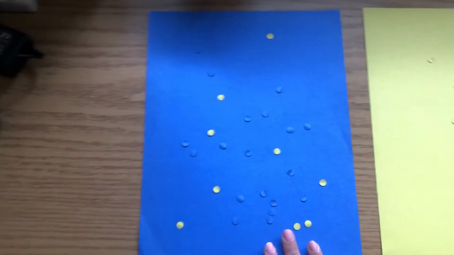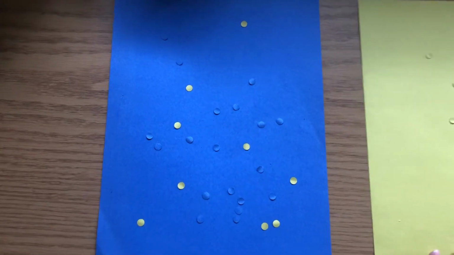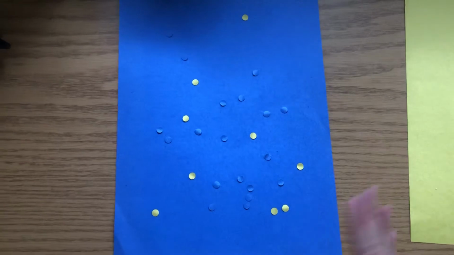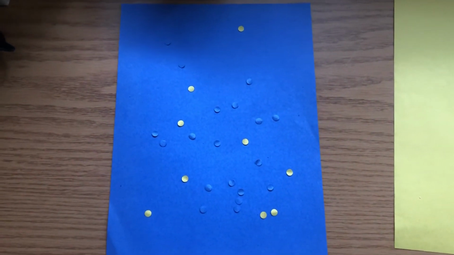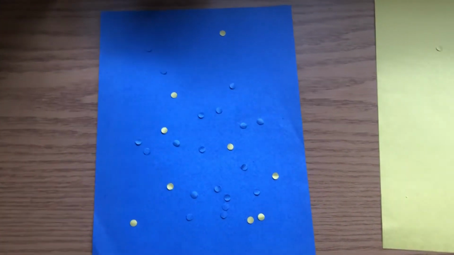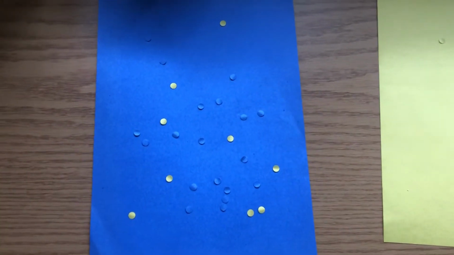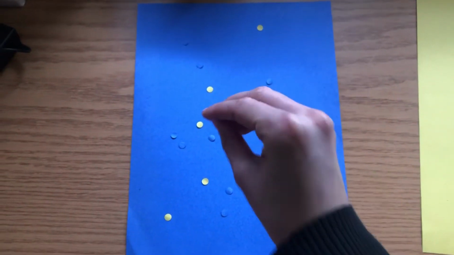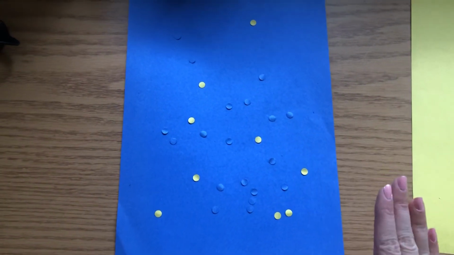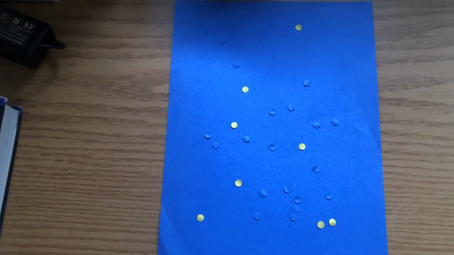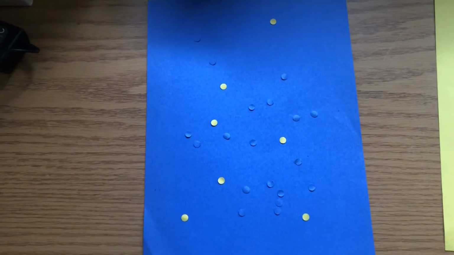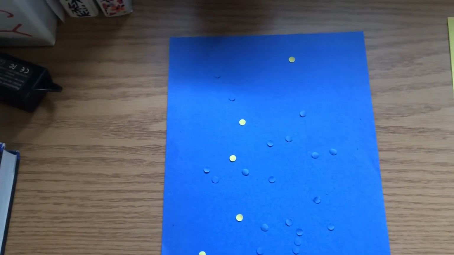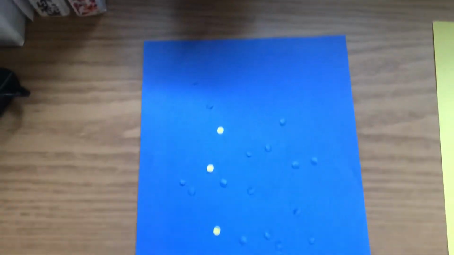So let's go first to our dark blue environment. Looking at this environment, we can see that there are many more blue organisms than yellow, and that the yellow really stand out. Now, just to give you an example, there is going to be a predator who comes into this environment. Let's say it's a hawk and it's swooping in. Right away, it's going to see those yellow organisms because they stand out against that blue background, that blue environment. So over time, the yellow are going to be disadvantaged because they're eaten by the predator, and the blue are going to carry that advantage.